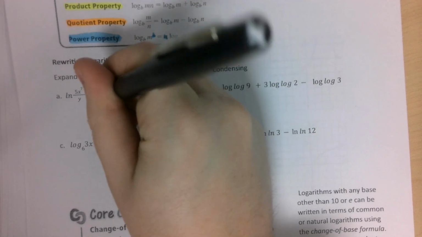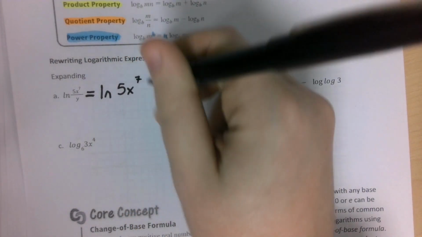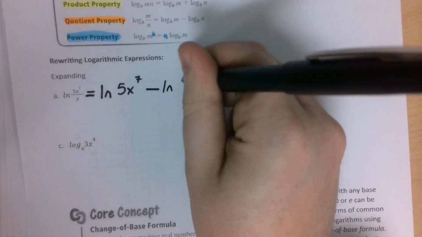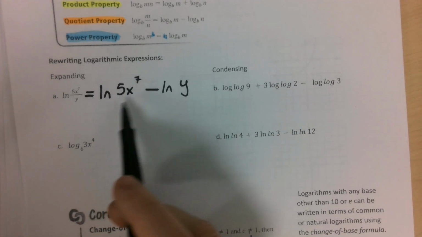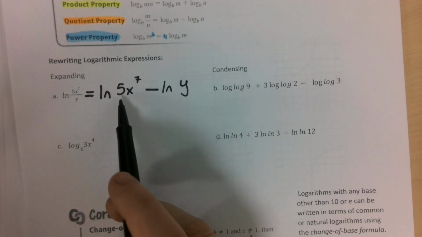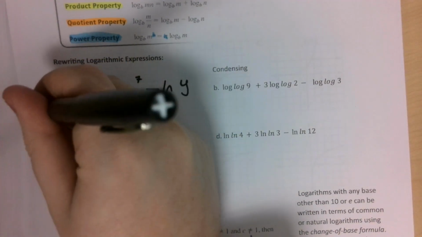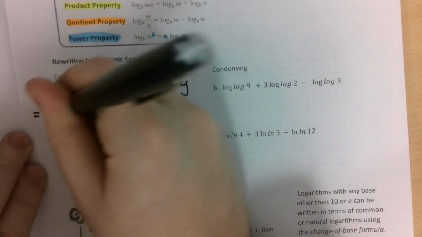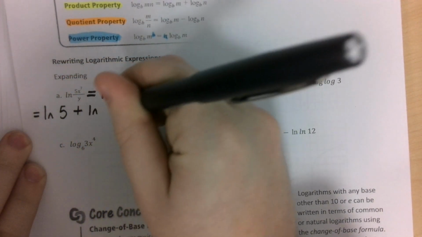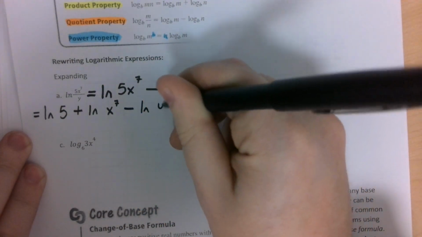So let's split this up into the natural log of 5x to the 7th minus the natural log of y. Then we look at this natural log and realize, oh, this is just 5 times x to the 7th. So we can split that up as well. We can split that up into the natural log of 5 plus the natural log of x to the 7th power minus the natural log of y.